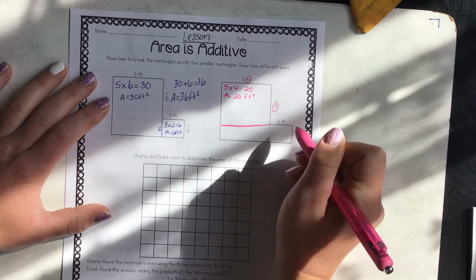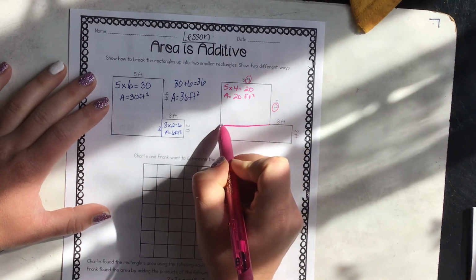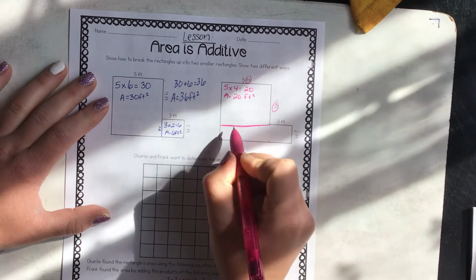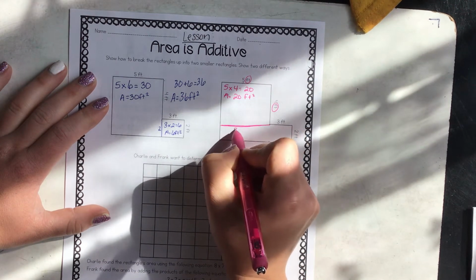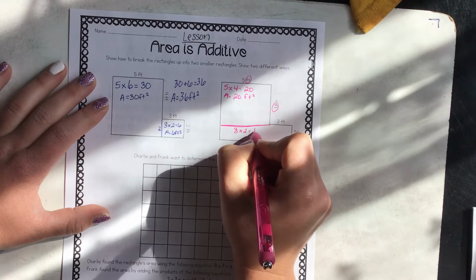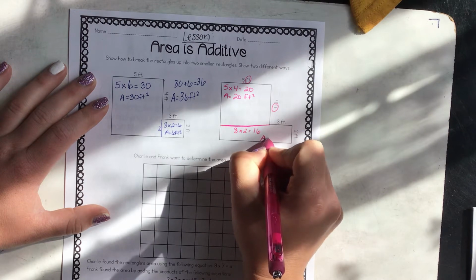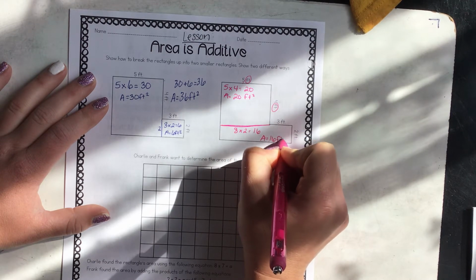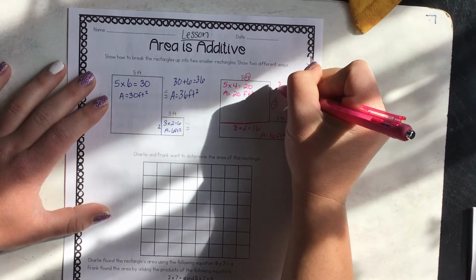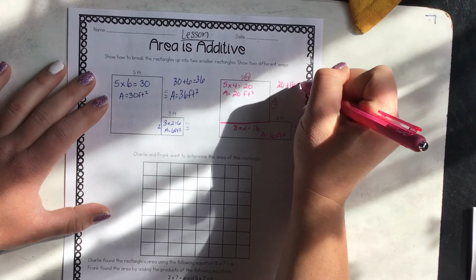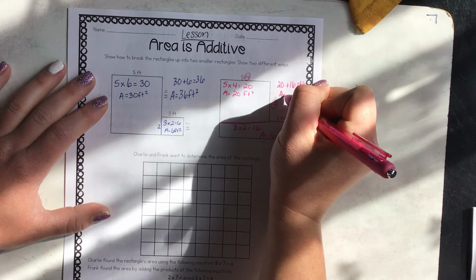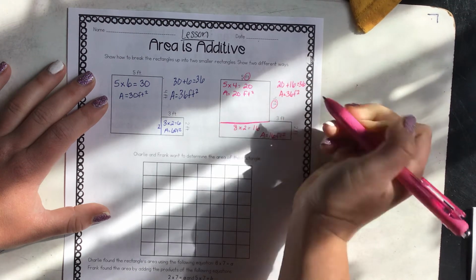Then we have this side accounted for, but this right here, we're going to have to pull from the top. So 5 plus 3 is 8. So we'll have 8 times 2 equals 16. Area equals 16 feet squared. Total area, 20 plus 16 equals 36. Area equals 36 feet squared.